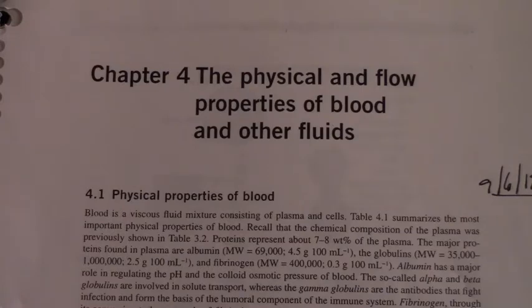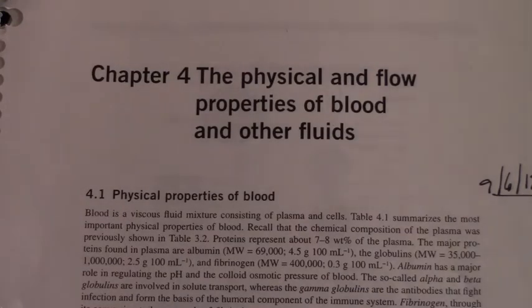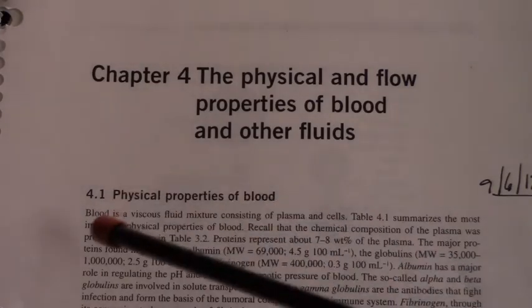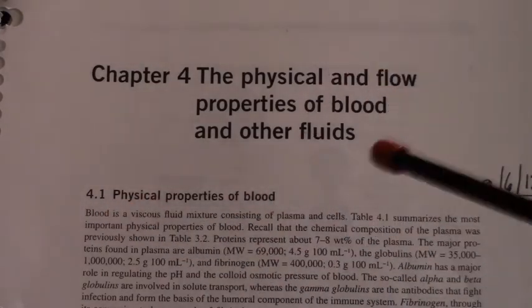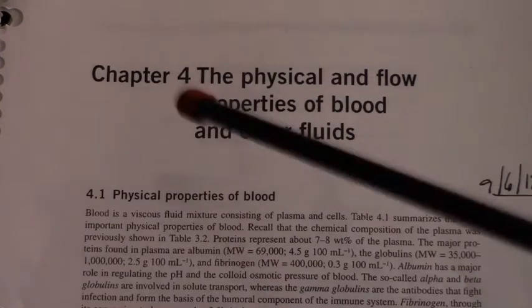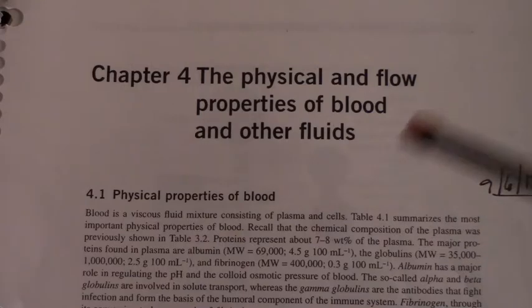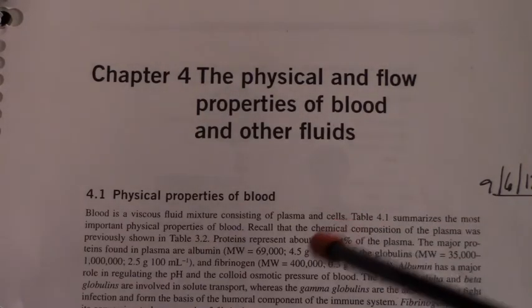So there's no limitation. Once you learn fluid mechanics, you can apply it to whatever type of fluid you're dealing with. And one of the first things we'll look at would be the physical properties of blood. And there's some things in here I want to just tell you about before we jump into table 4.1, which summarizes all those physical properties.